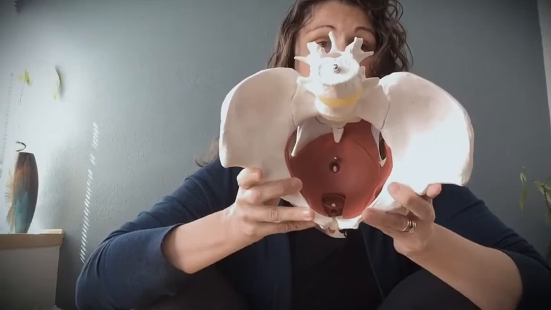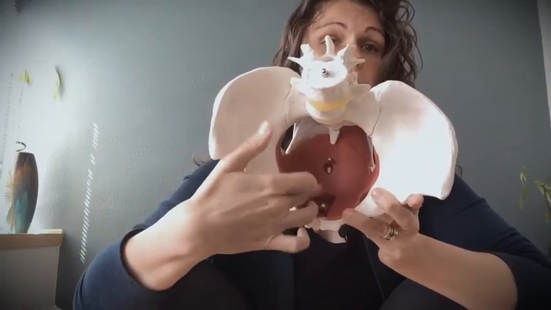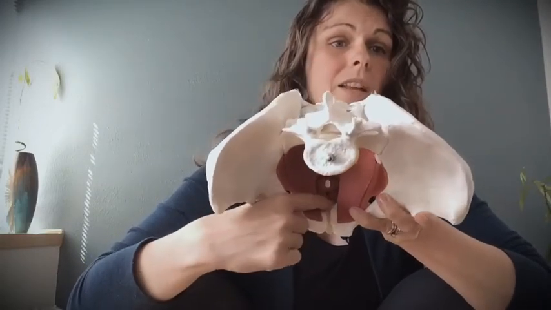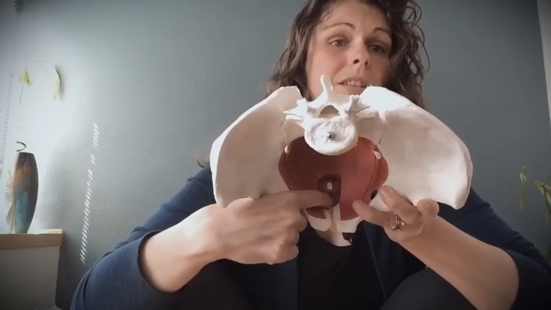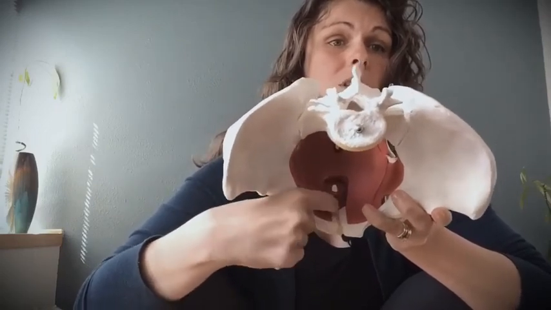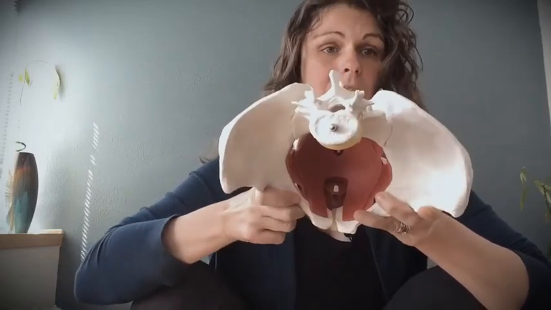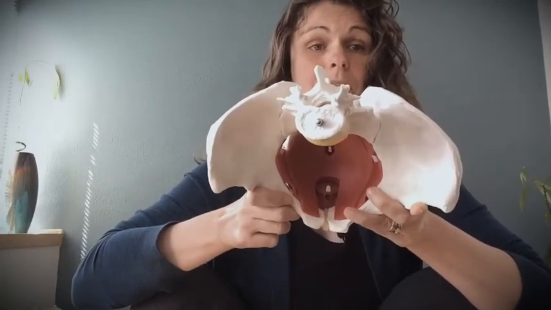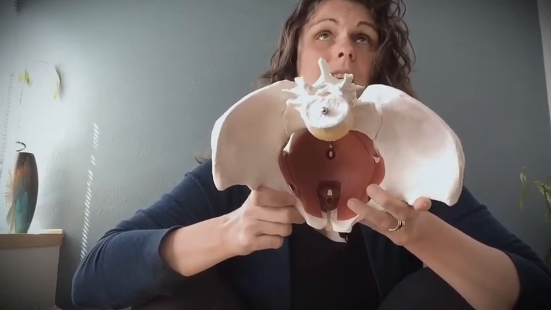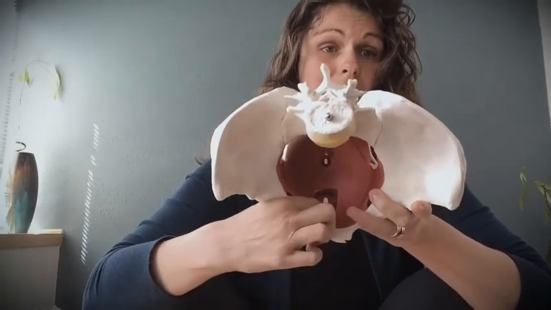So that is right where your pelvic organs sit. This would be where the rectum comes up, and then right here would be the vagina, and then the urethra and bladder sit right here. So you can see this U-shaped hole. This is called the urogenital hiatus, and it's literally a gap or a hole in your pelvic floor, and that is right where your vagina and uterus sit, as well as your bladder.